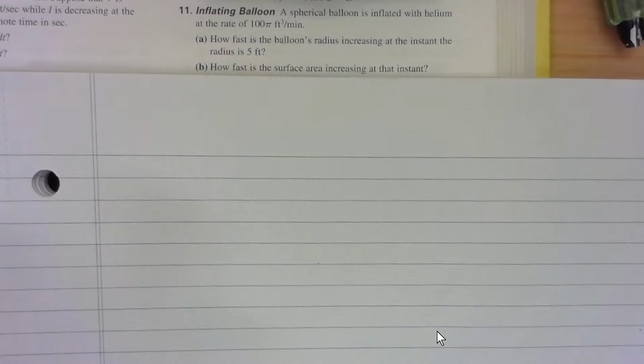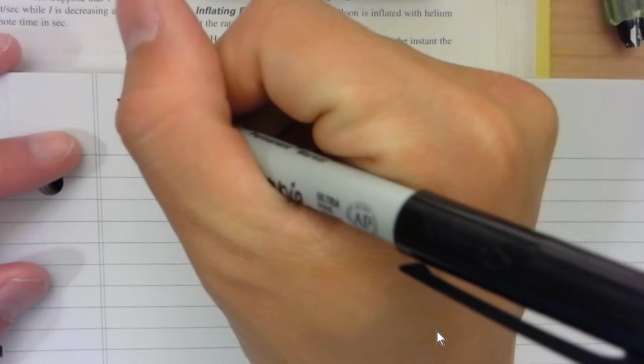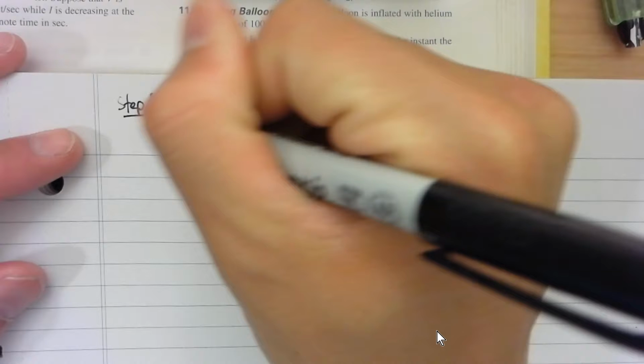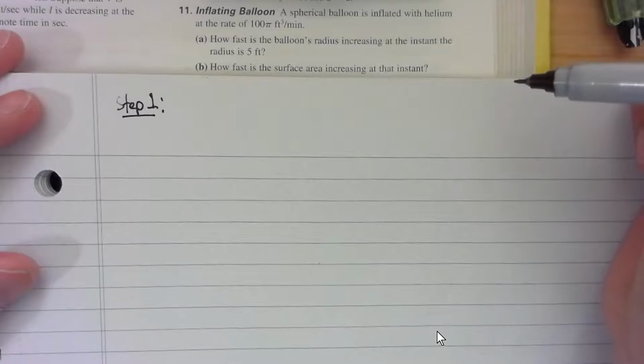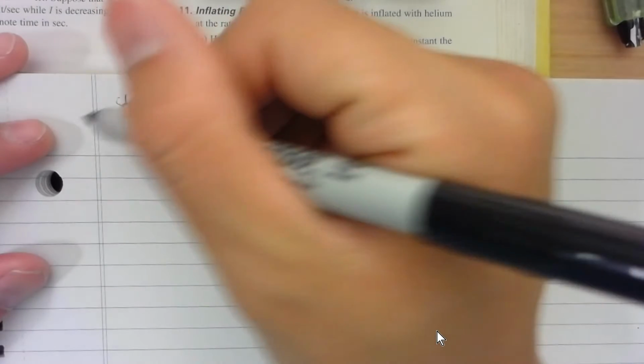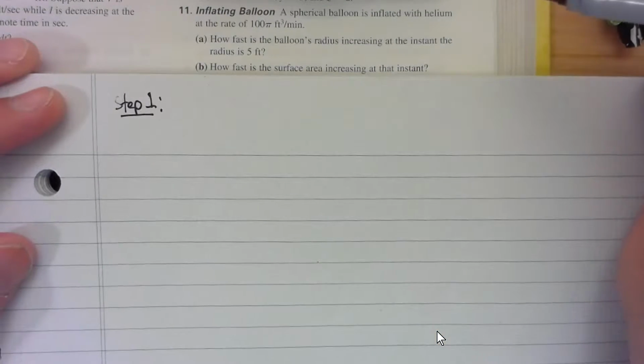Okay, so if we want to do this as steps, sequentially, you don't have to do this, but again, I like the organization that I got from the worksheet. So this is namely for part A.